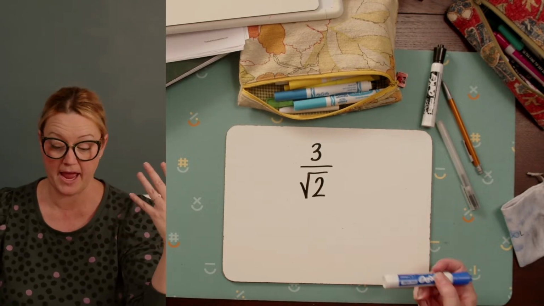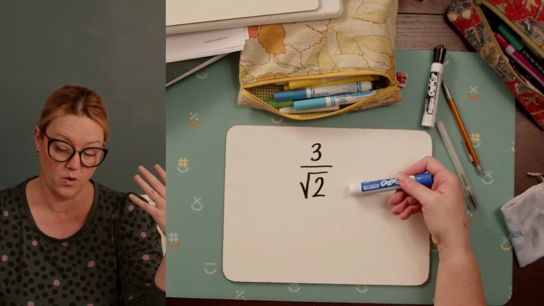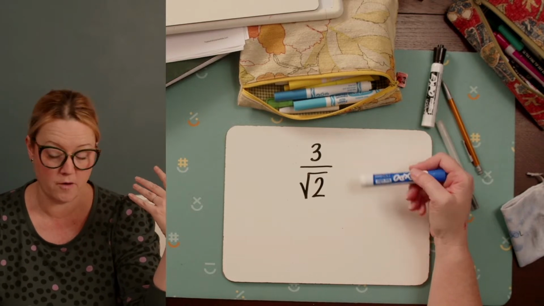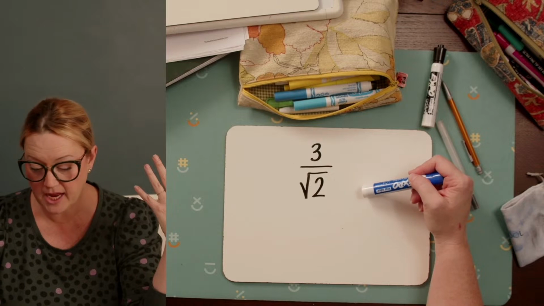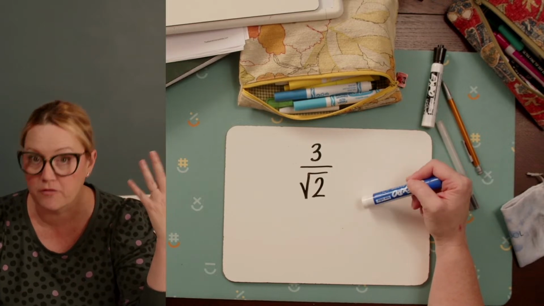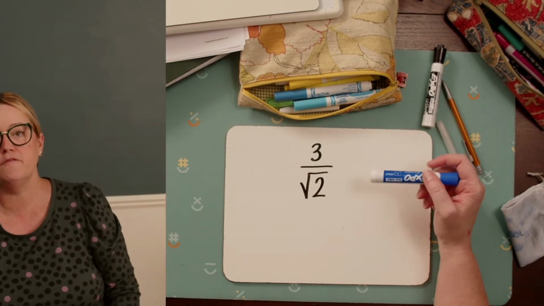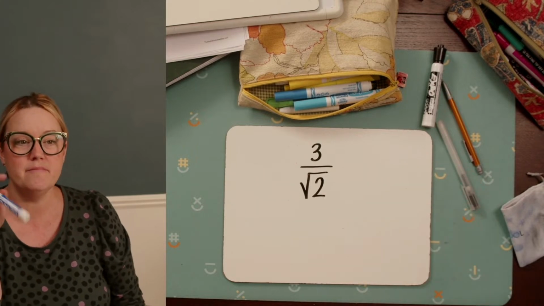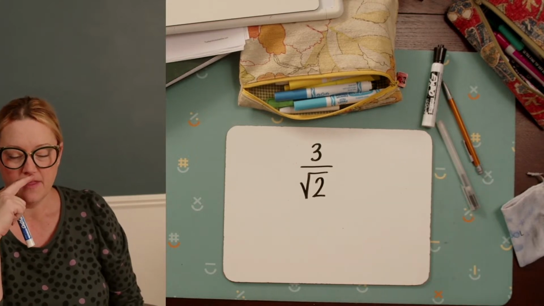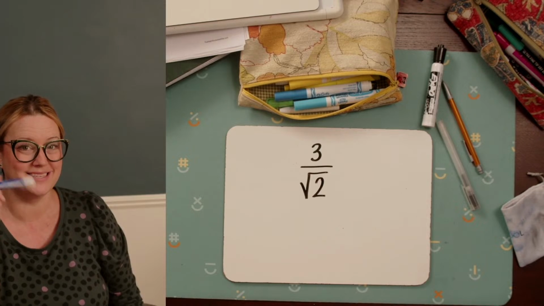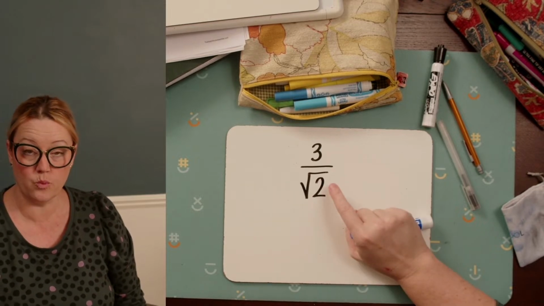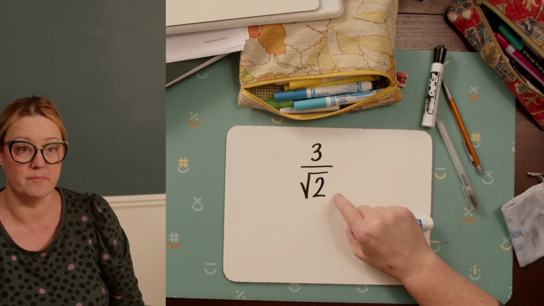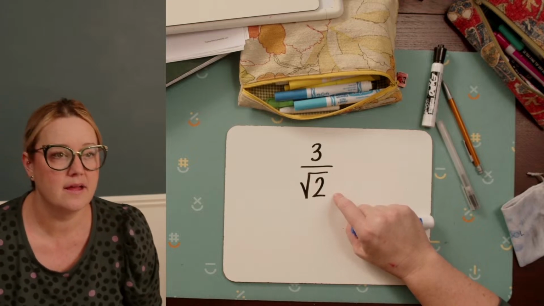Now I could multiply it by 1 over 1, 4 over 4, 10 over 10, x over x, right? I could multiply it by any version of 1, but I'm going to make sure that I multiply it by a version of 1 that's going to get rid of this irrational number, okay?